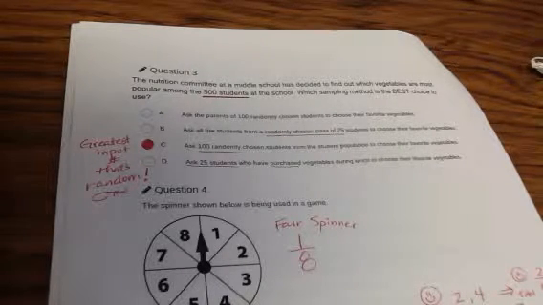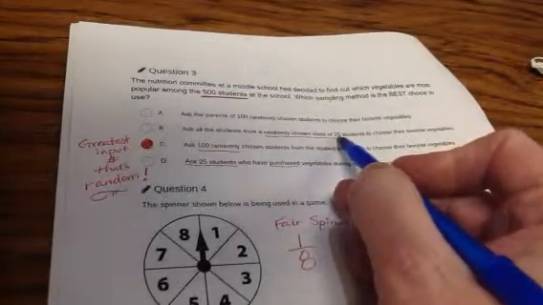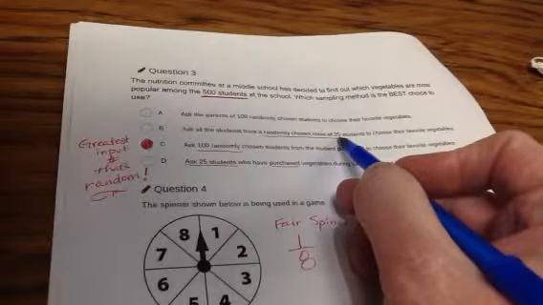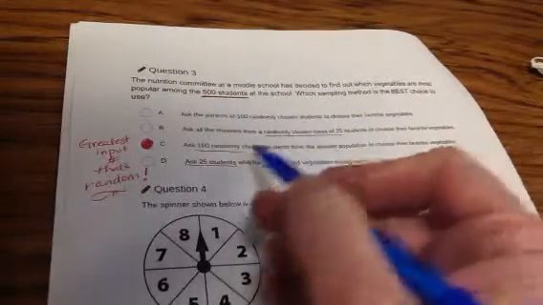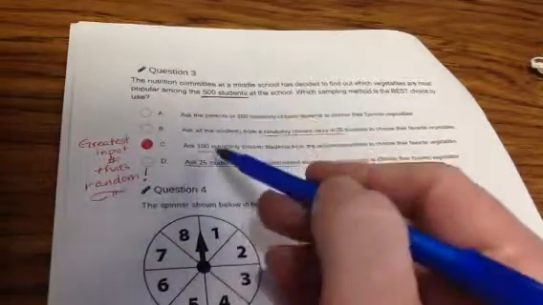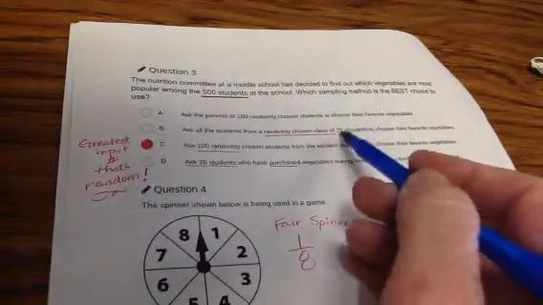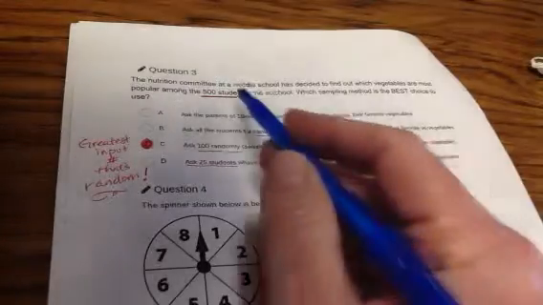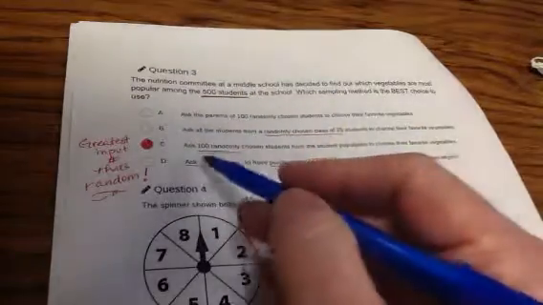B, ask all the students from a randomly chosen class of 25 to choose their favorite vegetables. Okay, so that's a random choice of 25. That's something to think about. C, ask 100 randomly chosen students from the student population to choose their favorite vegetables. Well, 25 may give you, I don't know, maybe a bunch of friends. They all like celery for some reason. 100 is more likely to give you a better sampling of 500, and this way you can just take all this data, multiply it by 5. Whereas this, you'd have to multiply by 20 to get to what the total would be. So I'd say ask more kids.